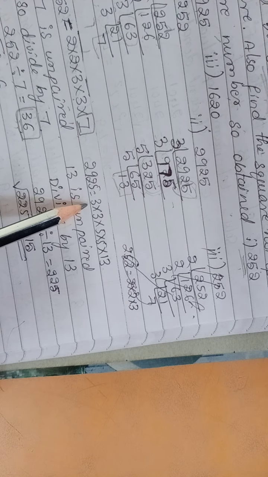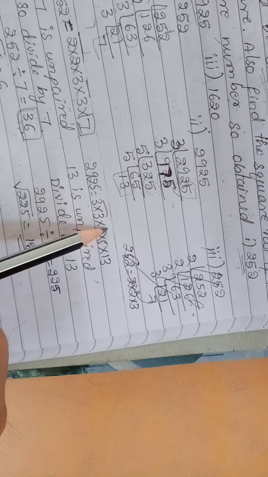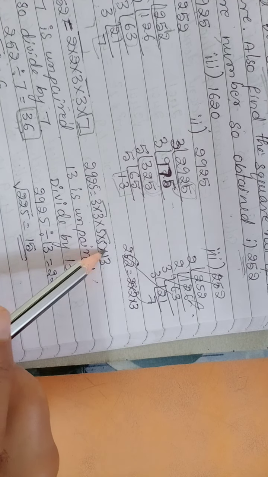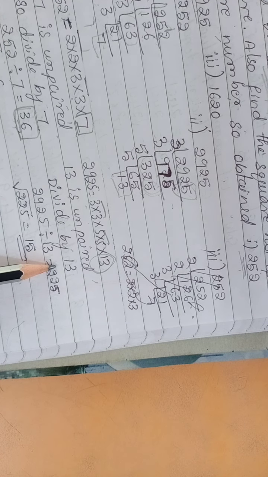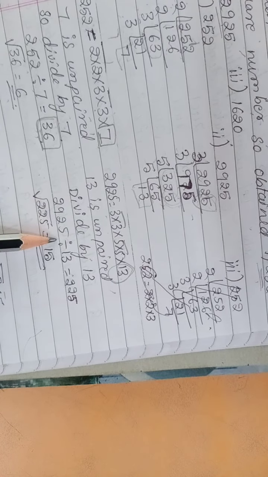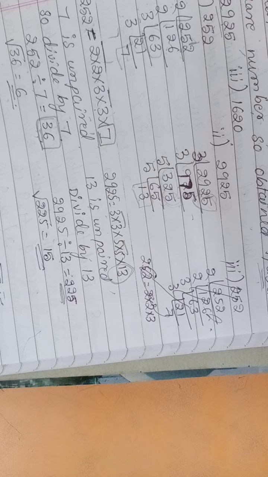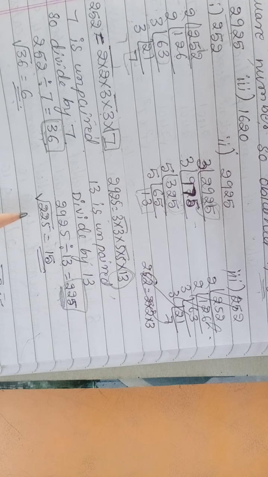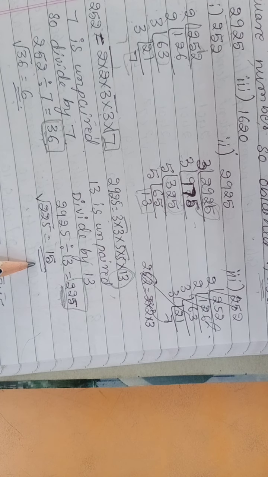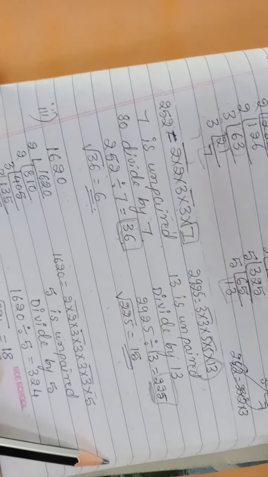Write down the factors: 3 into 3, 5 into 5, 13. See, these two numbers are in pairs. Which is unpaired here? 13. So divide the number by 13. So 2925 divided by 13 is 225. So it is a perfect square, children. So the square root of 225 is 15. Clear? Now we will go with the third problem.